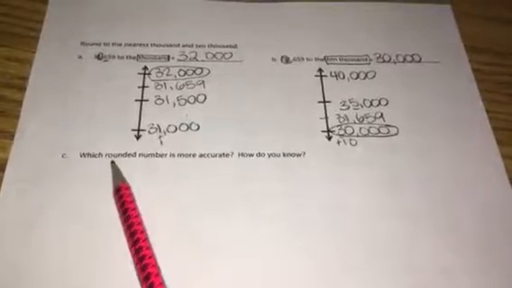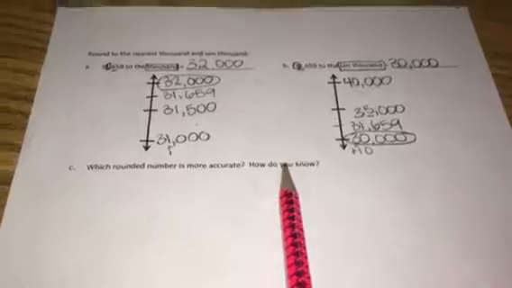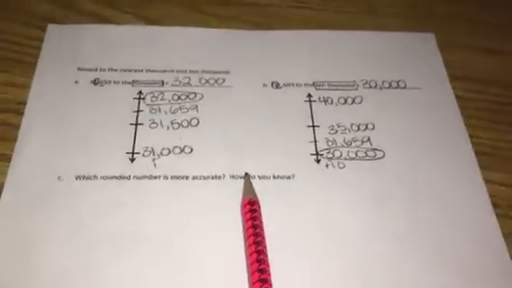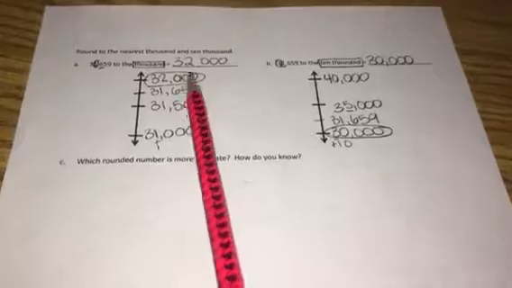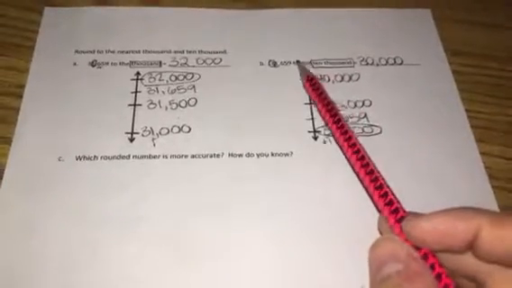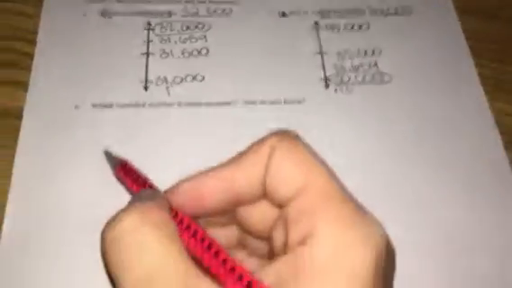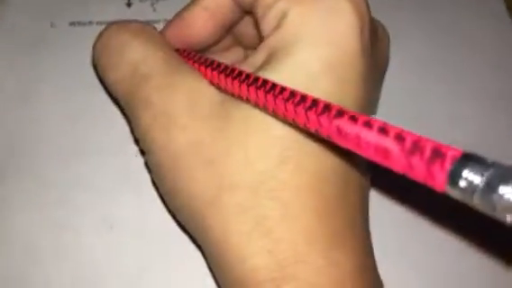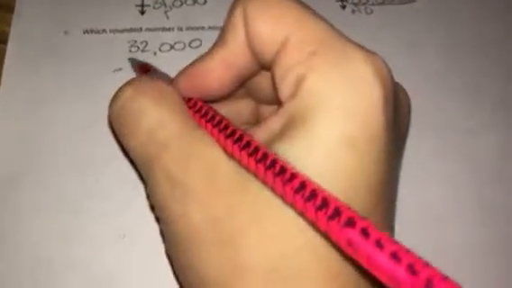Alright, now, this part's a little different. It says, which rounded number is more accurate? How do you know? Well, the only way to do this, guys, is to subtract and find the difference. So we're going to subtract 32,000 from 31,659, and then we're going to subtract 30,000 from 31,659. So we're going to write 32,000 minus 31,659.